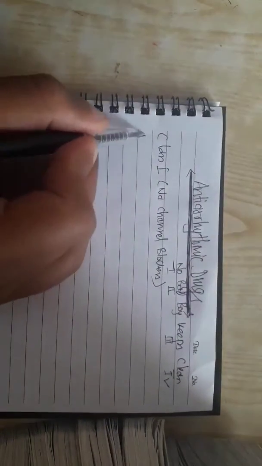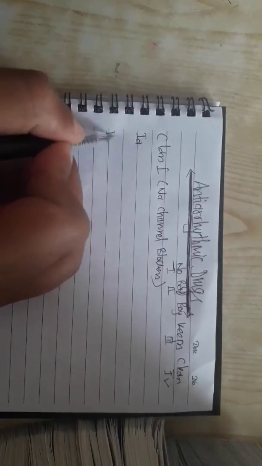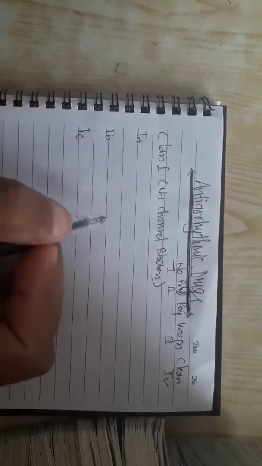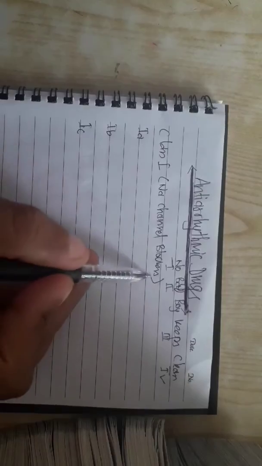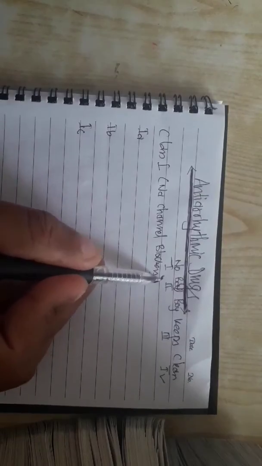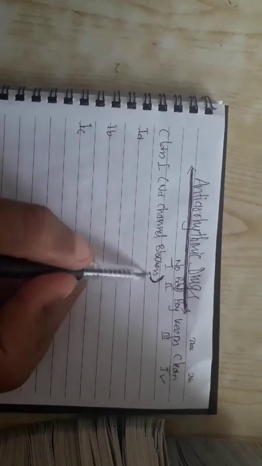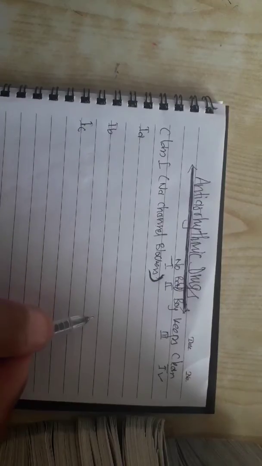Among them, class 1 is very tedious: class 1A, class 1B, and class 1C. To remember this, we have to remember a mnemonic. Suppose that we are going to a hotel and we want to have a burger, and we know that a patty in a burger is 1/4 pound. So if we want to have 2 patties, we will be asking for double quarter pound.